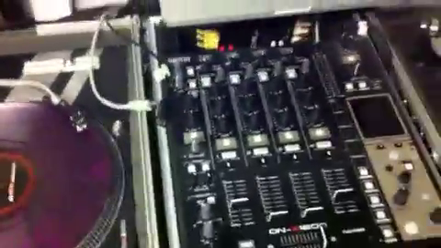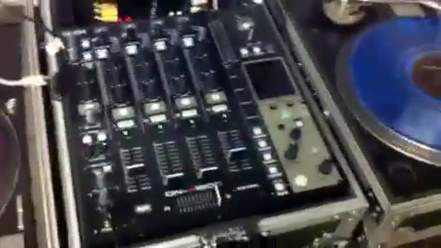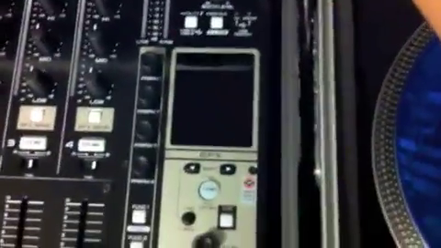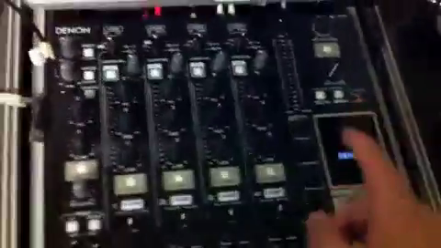Just doing a video on this guy over the MIDI functions and how to set it up for MIDI. So what you have to do is you have to have the mixer off for the first time. Like the first time you're going to set up MIDI, you have to have it off, and you have to have it unplugged from the PC. And what you do is you turn it on with it unplugged from the PC or the Mac.